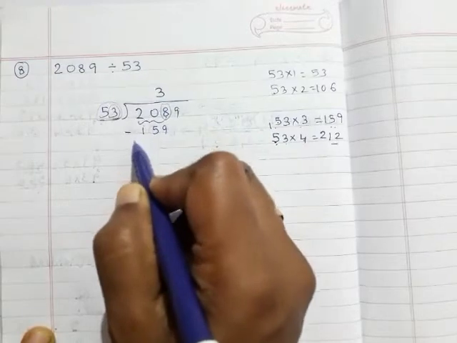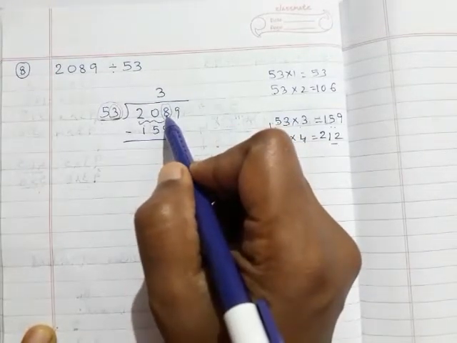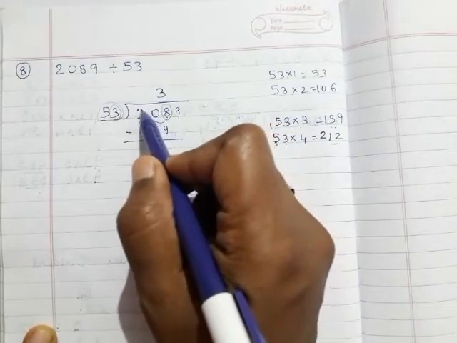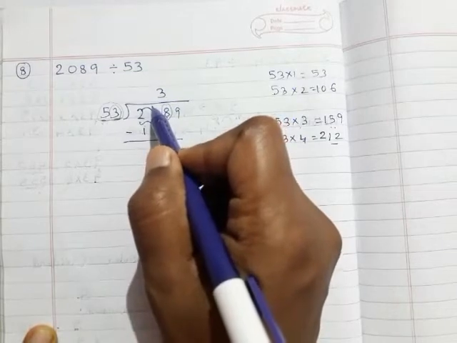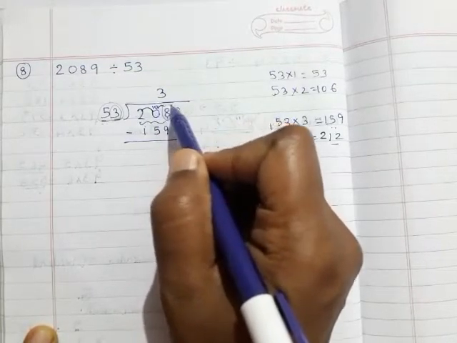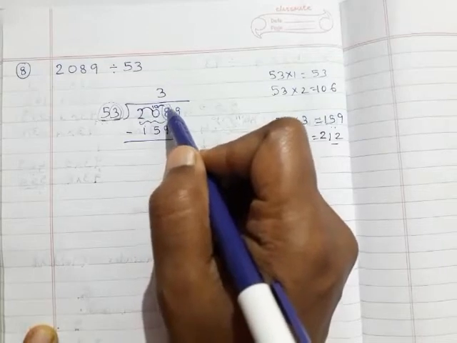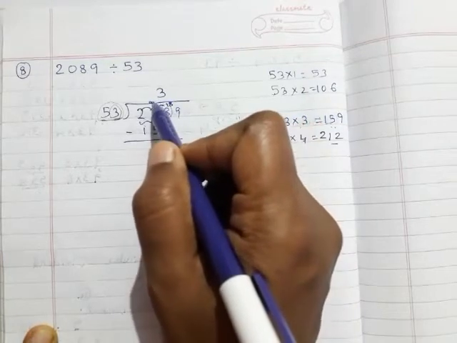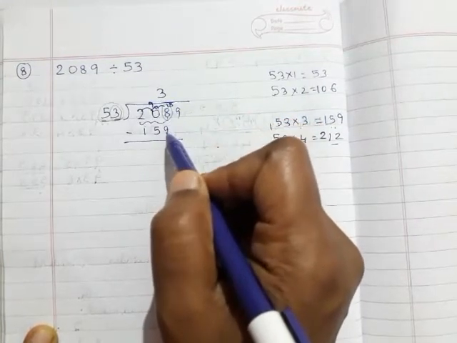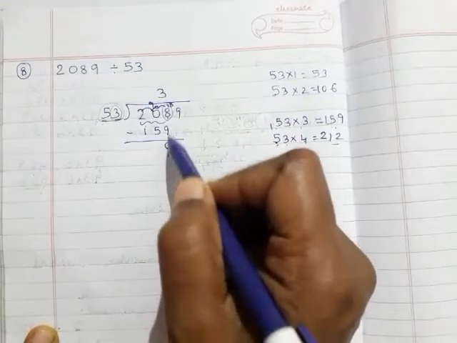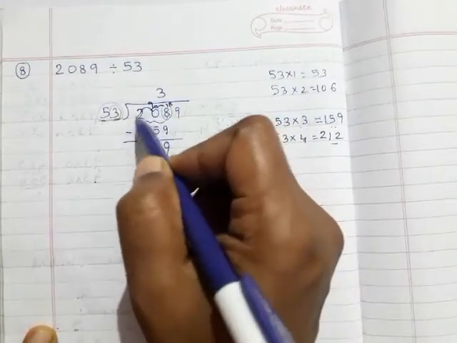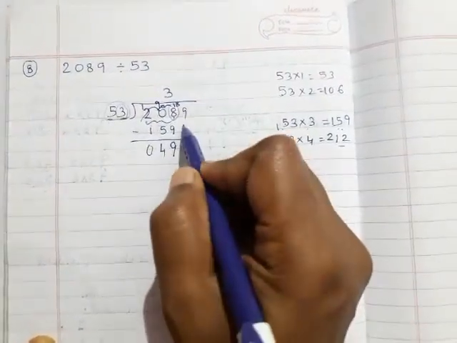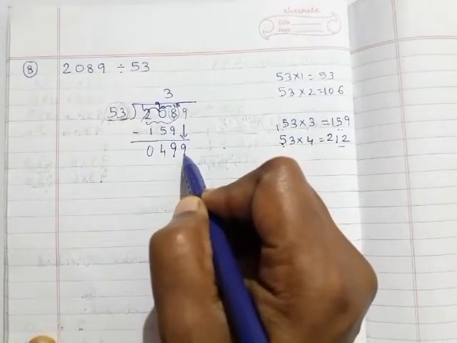Next step, I will take 53 threes are 159. I will subtract now. Here I have 8. I cannot subtract 9. So I will borrow. Here it is 0. So I need to borrow from here. This becomes 10. If I again borrow, this becomes 18. And this will become 9. Now 18 minus 9 is 9. 9 minus 5 is 4 and this becomes 1. 1 minus 1 is 0. The next step, we need to copy this 9 here.